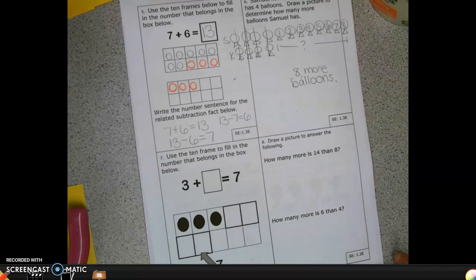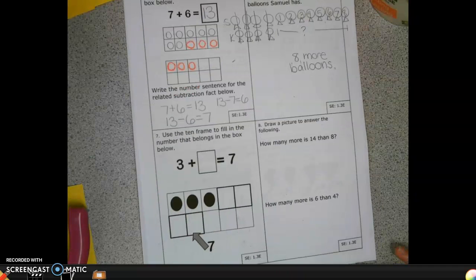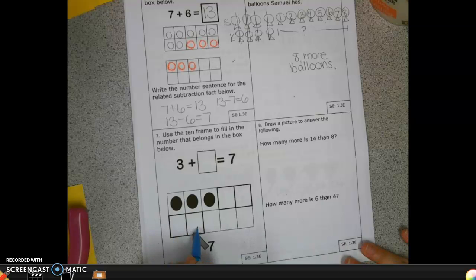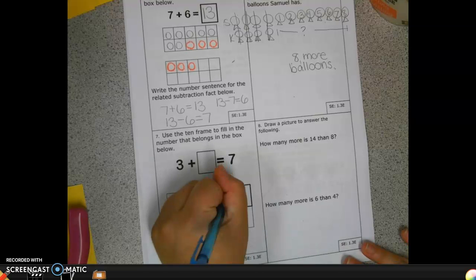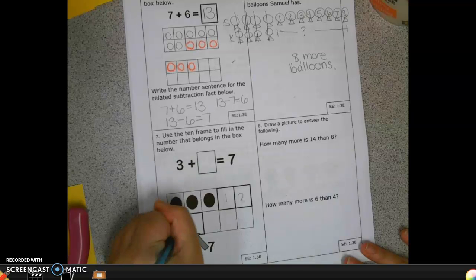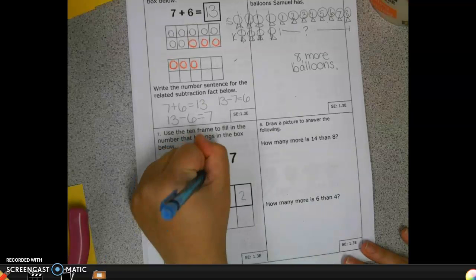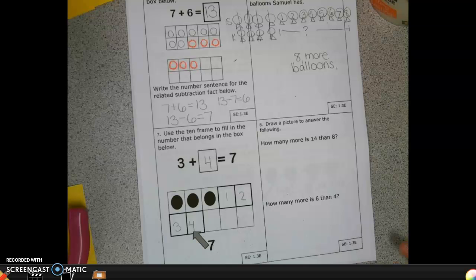Use the 10 frame to fill in the number that belongs in the box below. All right, so I'm trying to figure out how many more I need. So I'm going to count 1, 2, 3, 4. So I know 3 and 4 more is 7.